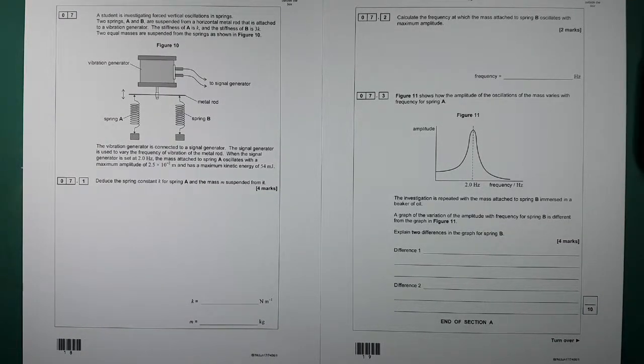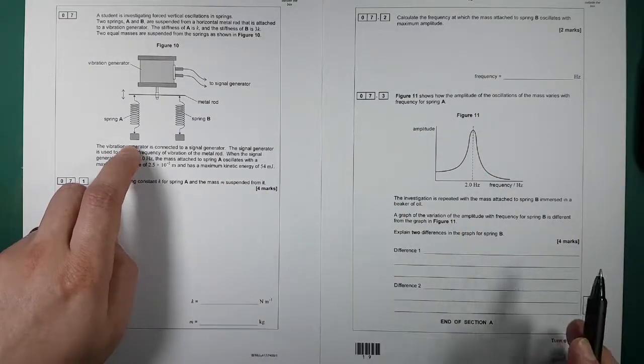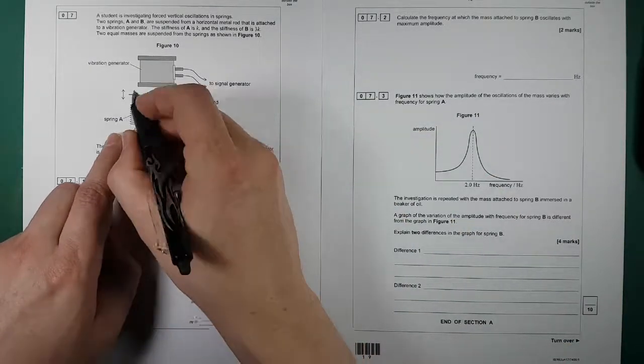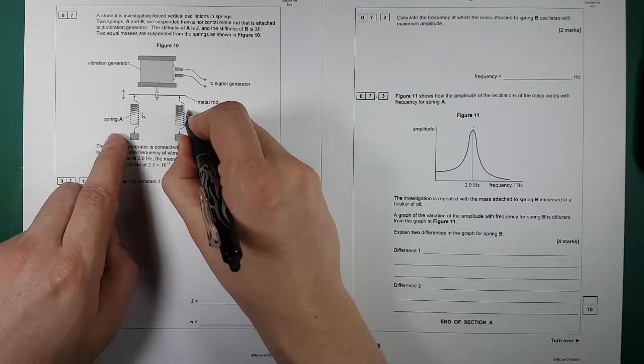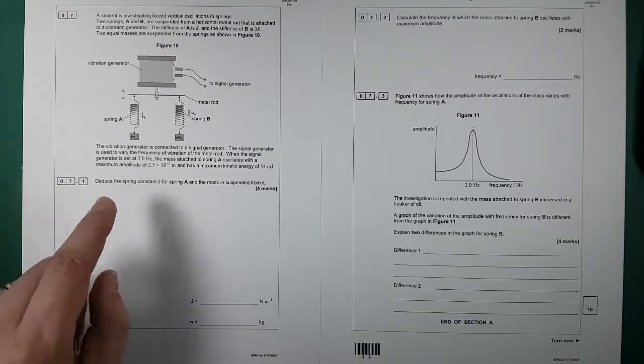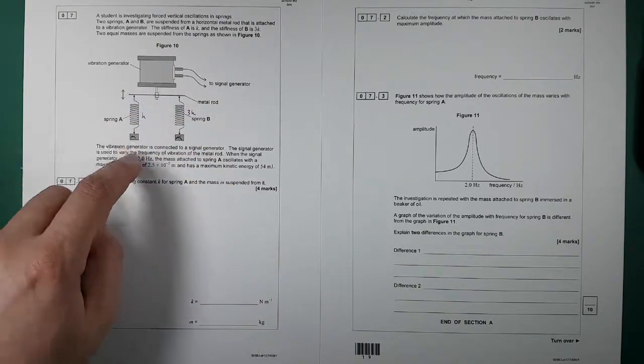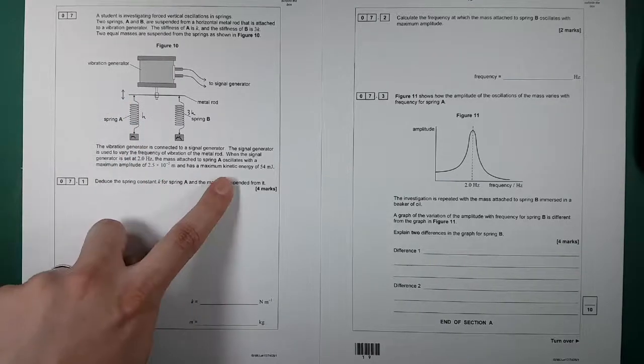Okay, this is the resonance question. It's got quite a bit going on here, but actually each part breaks down relatively straightforwardly. So we've got spring A with a spring constant of that, and this one's got a spring constant of that, they've both got the same mass here. We need to deduce the spring constant of the mass in this example here. It gives us some values here.